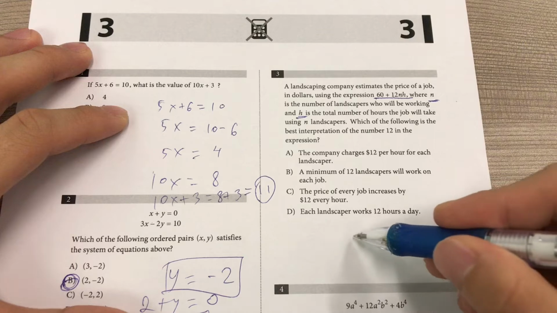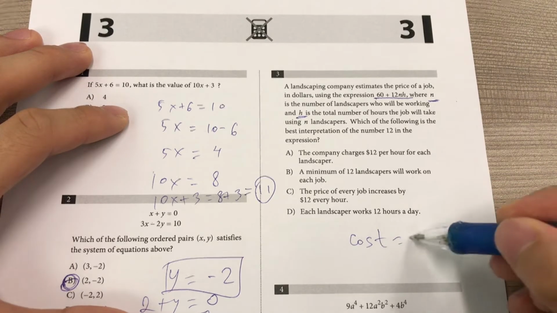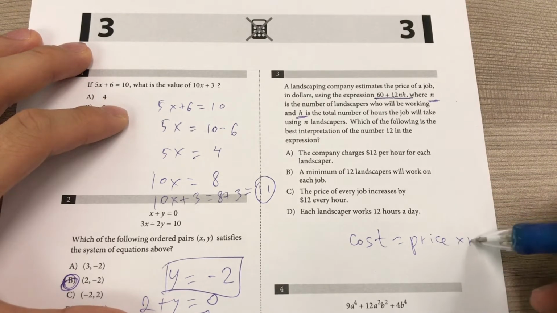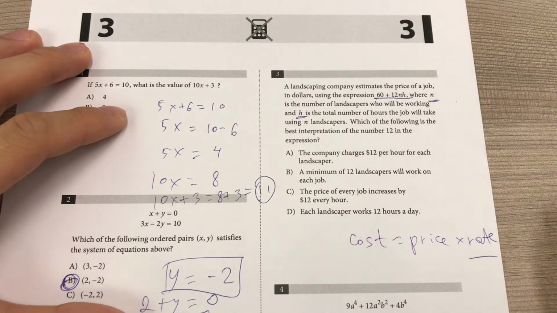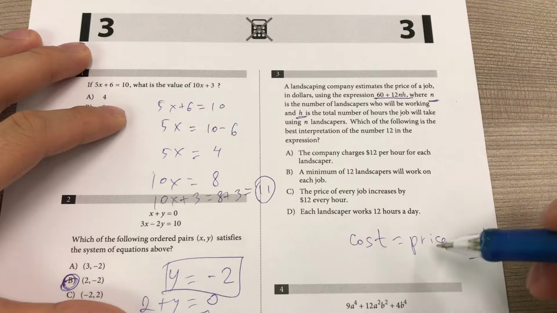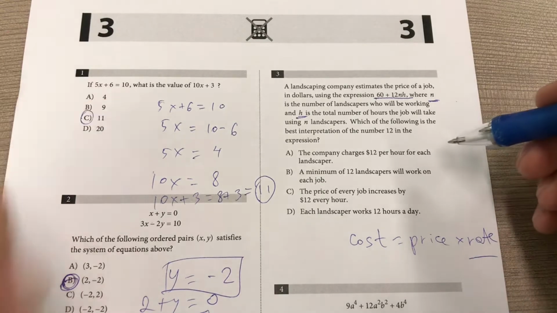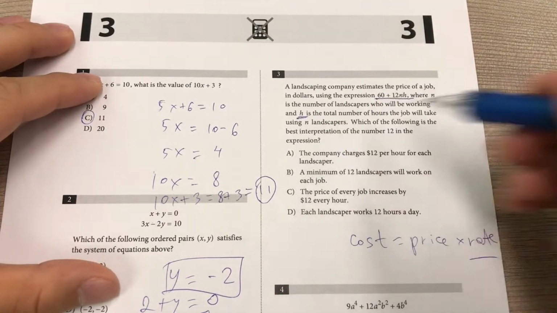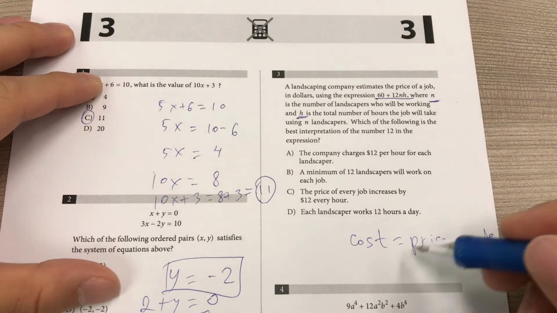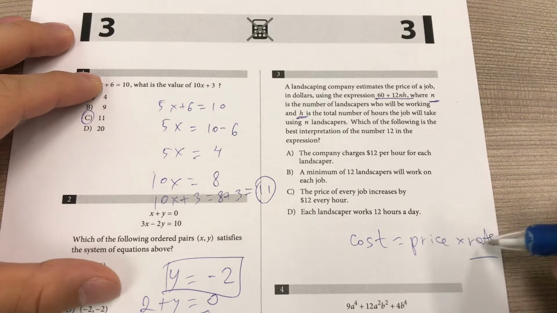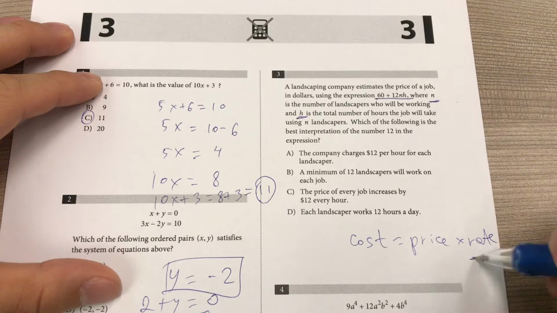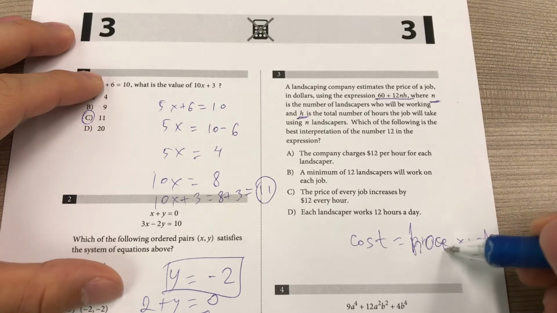Now, what we know is that cost is equal to price times rate, right? Hourly rate. So which means that here H is the number of hours. Cost is equal to rate times hours.